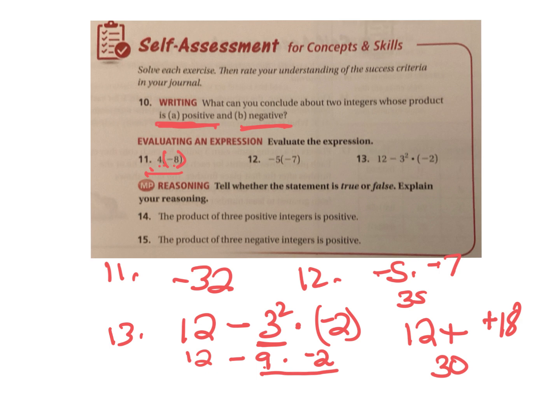Now let's just reason out number 14 and 15. The product of 3 positive integers is positive. And that's true, because you're going to have a positive times a positive times a positive. Now, whatever you do first, same.